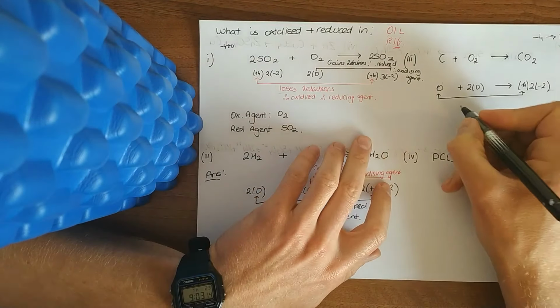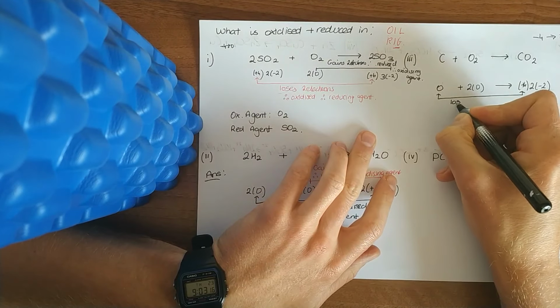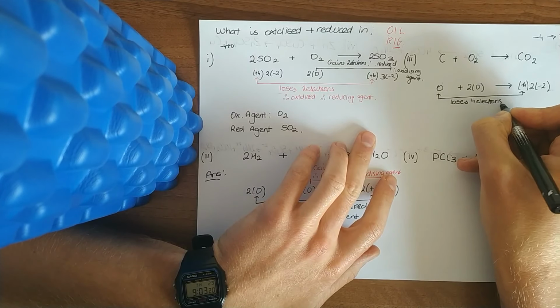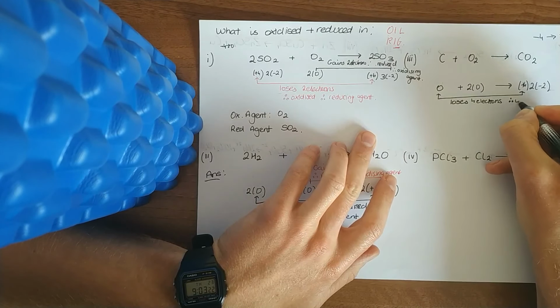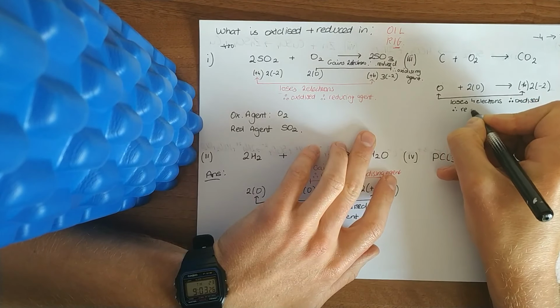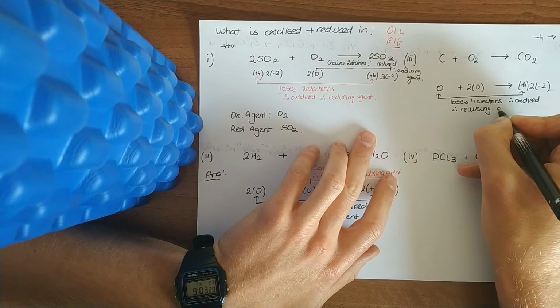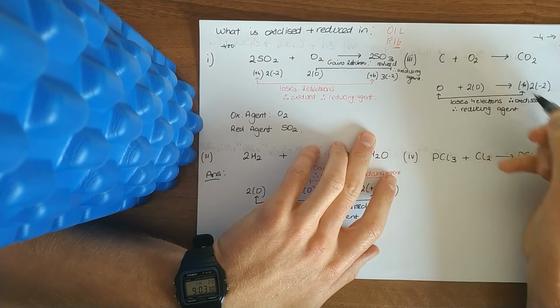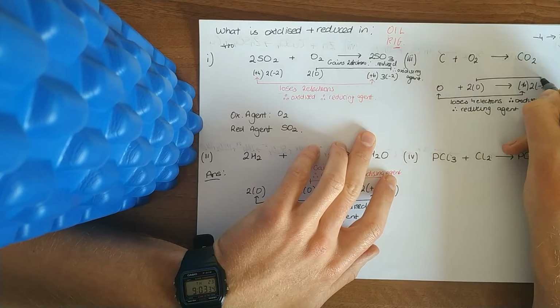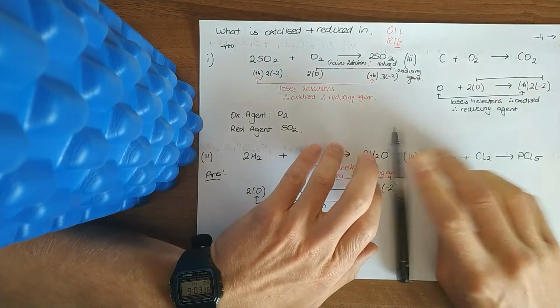Therefore it's oxidized. So it loses 4 of those negative charges, loses 4 electrons, therefore oxidized, therefore reducing agent. While O2, it's gone from 0 to -2. It's gained 2 electrons.